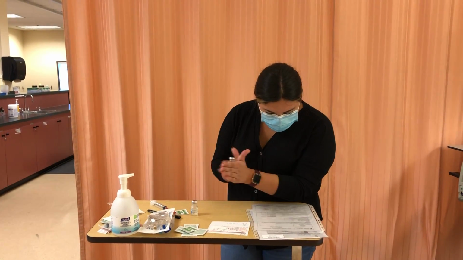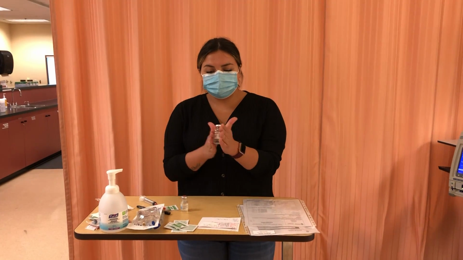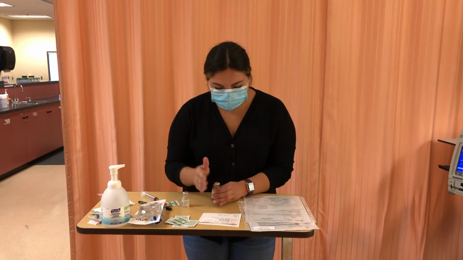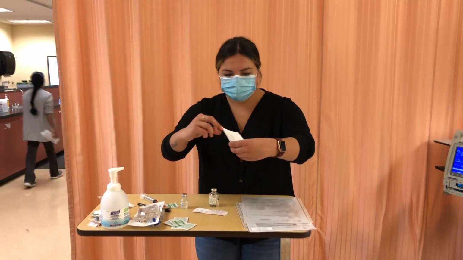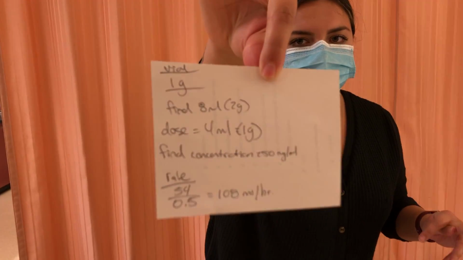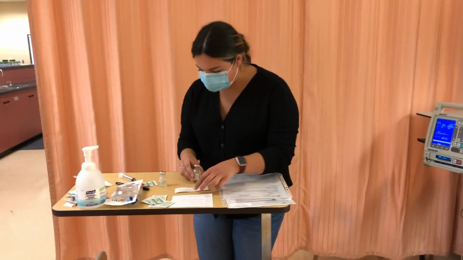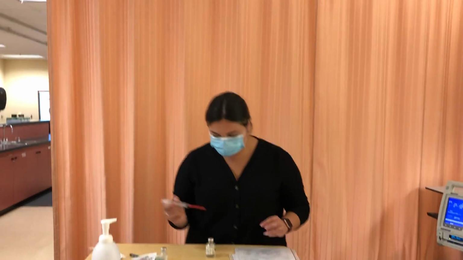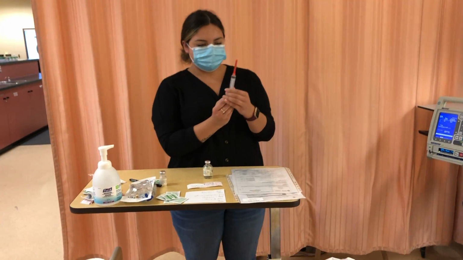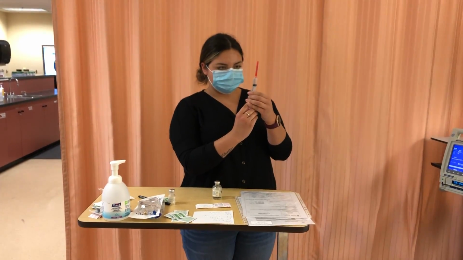So the final concentration of this vial is now 250 milligrams per milliliter. So I will need to withdraw 4 milliliters as per my calculation. Here are my calculations. So now I'm going to pull back 4 milliliters.